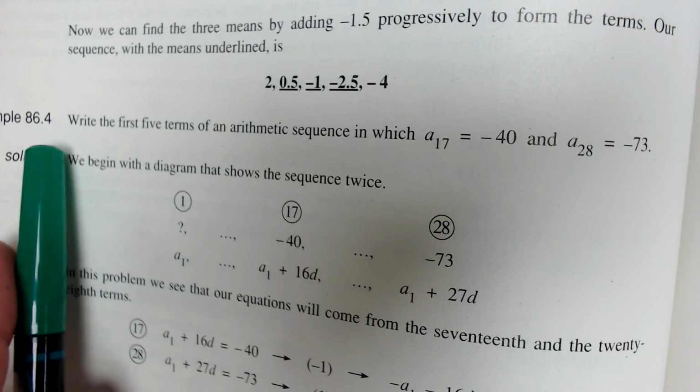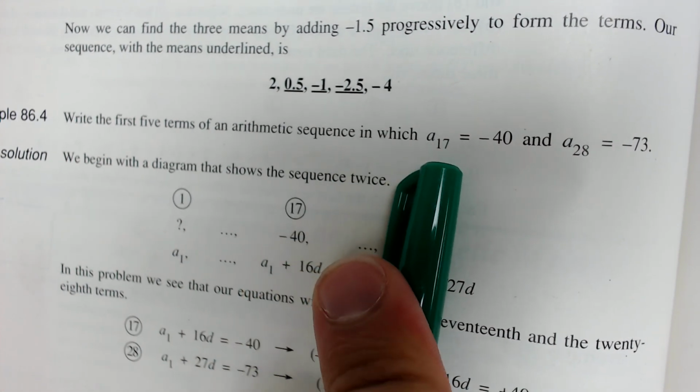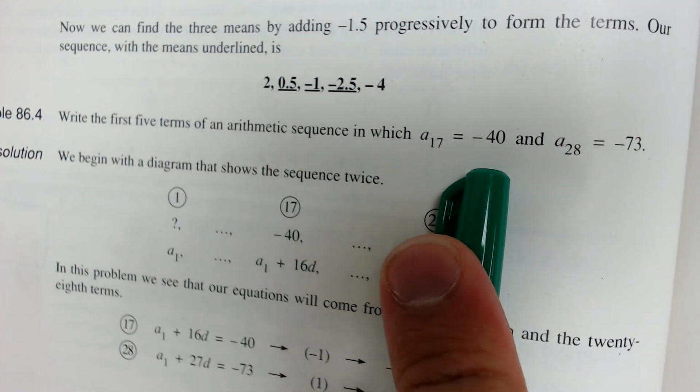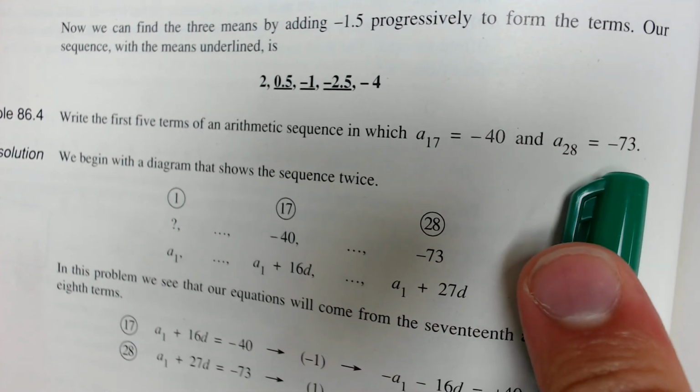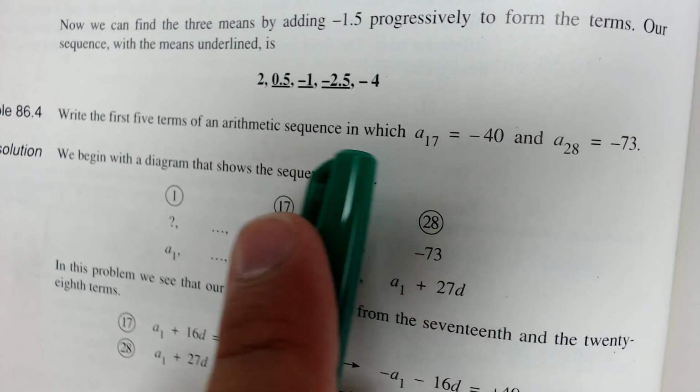Let's talk about some notation before we do that. That one looked promising. We'll do some notation here. This one, 86.4. They say write the first 5 terms of an arithmetic sequence in which A17 equals negative 40 and A28 equals negative 73. So they just took a huge leap in logic there. What in the world does all of this mean?